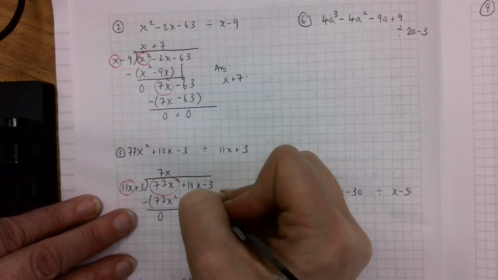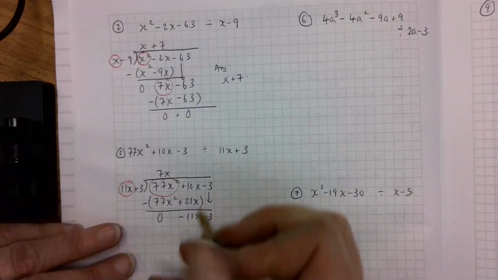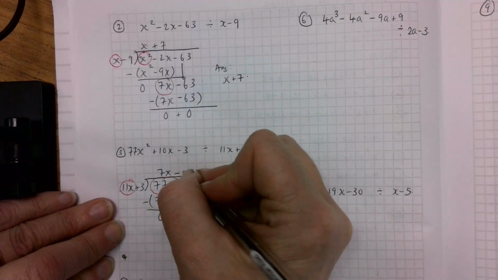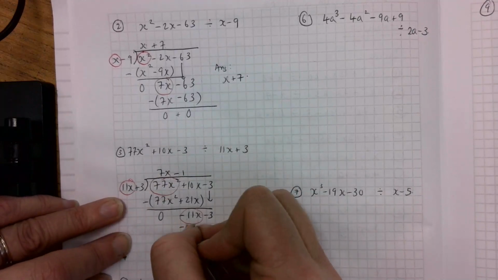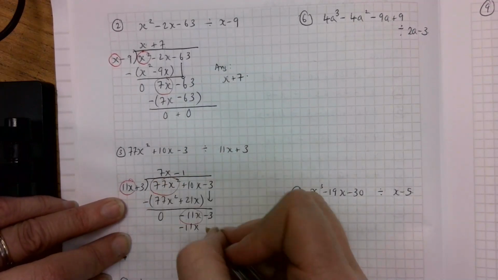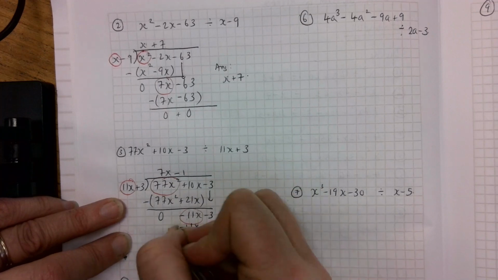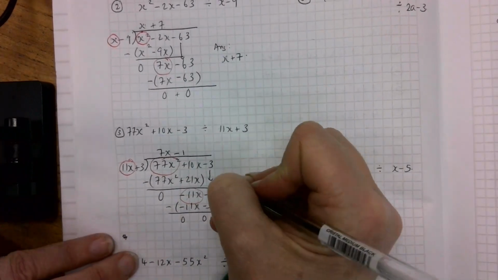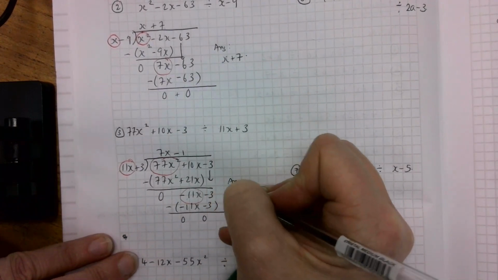Bring down the negative 3. I'm going to see how does it go into this. 11x goes into minus 11x minus 1. Minus 1 by 11x is minus 11x. Minus 1 by plus 3 is minus 3. I'm going to subtract that. They cancel out. So the answer is 7x minus 1.